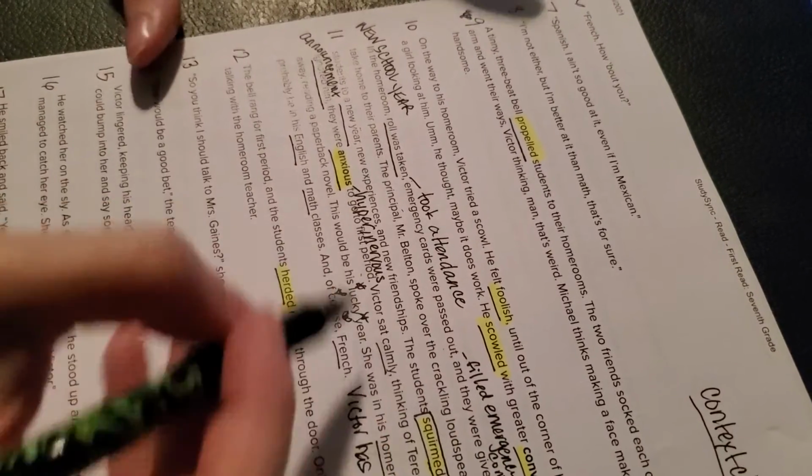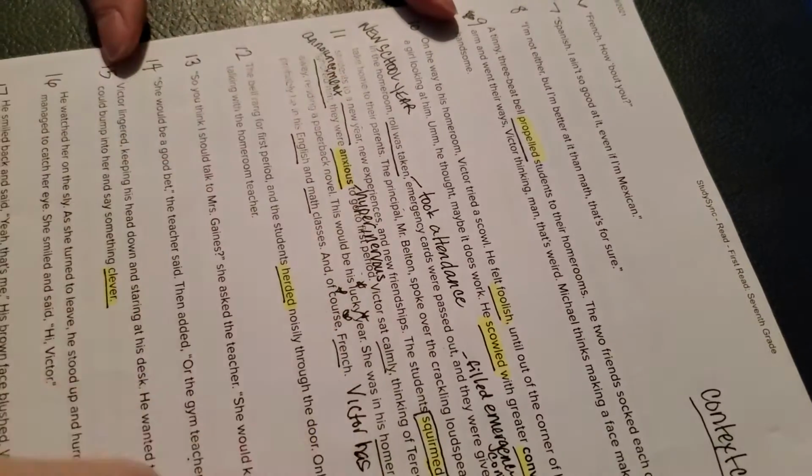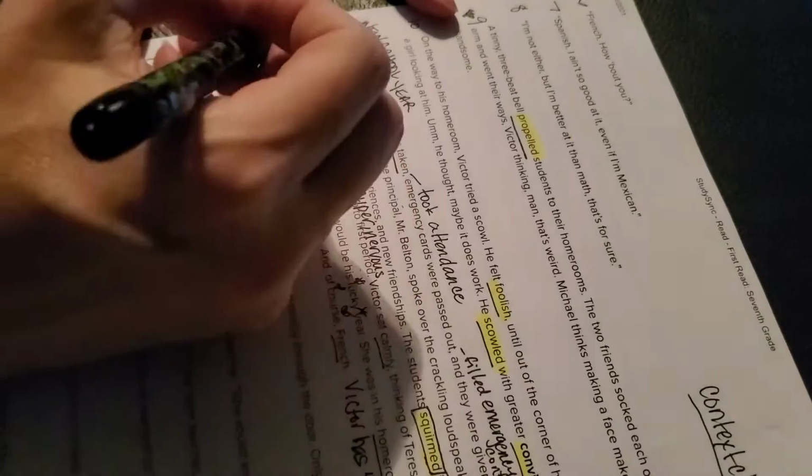Okay, and then after you're finished making these notes here, what we need to do is make a summary of paragraph 11.